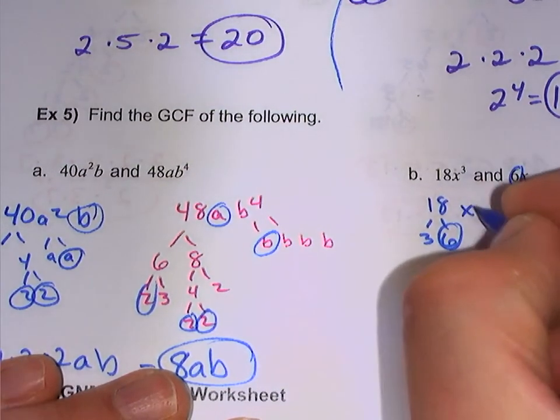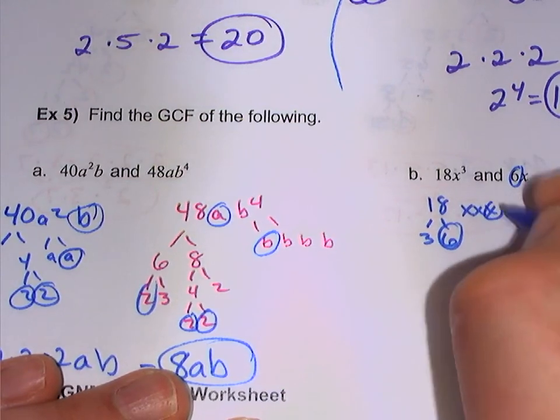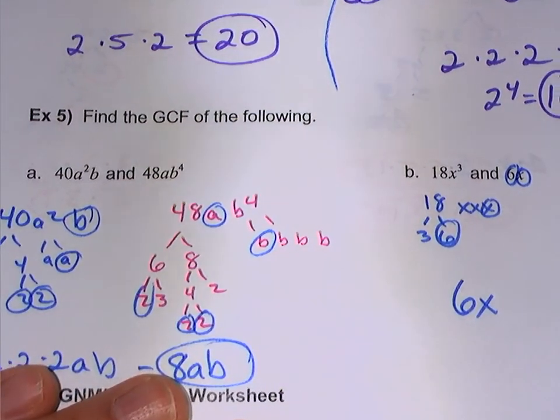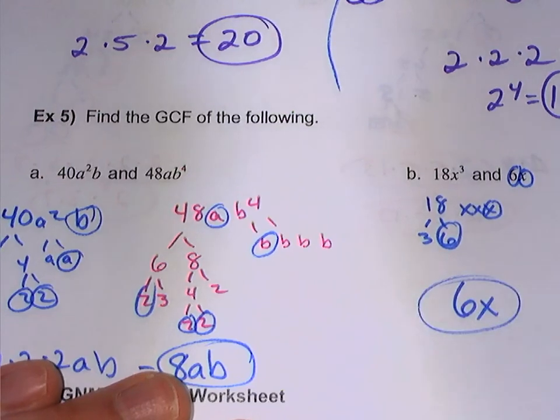x³ is x, x, x, and now I have an x. I can only circle one of them in common. So the final answer is 6x.